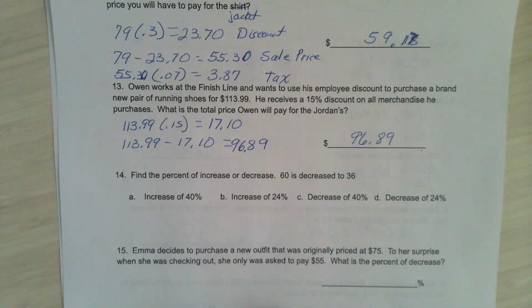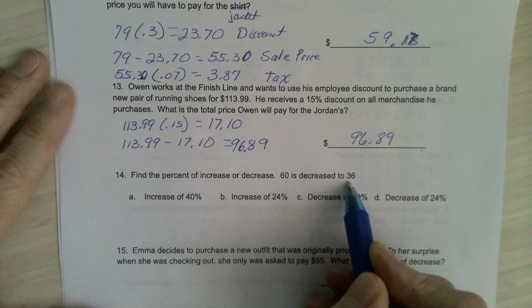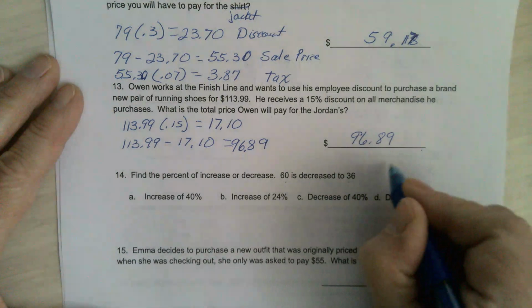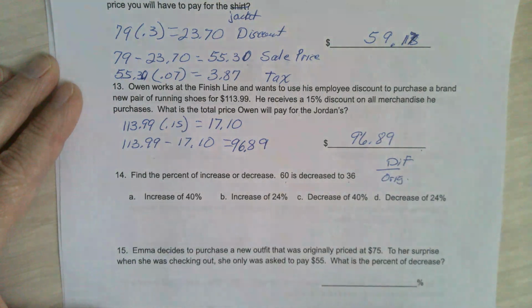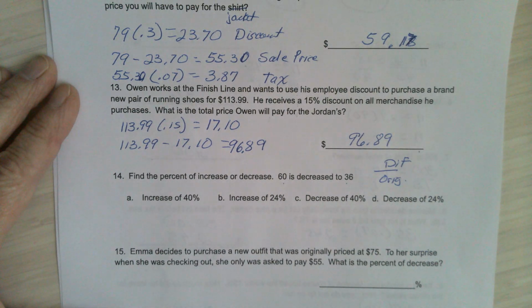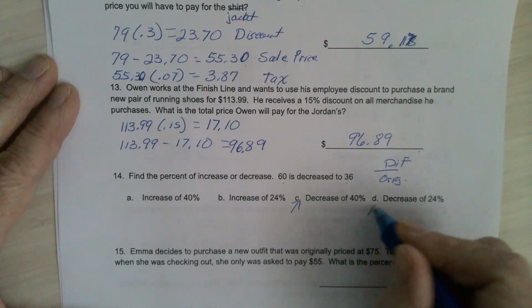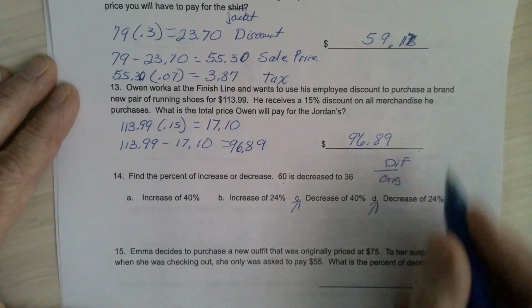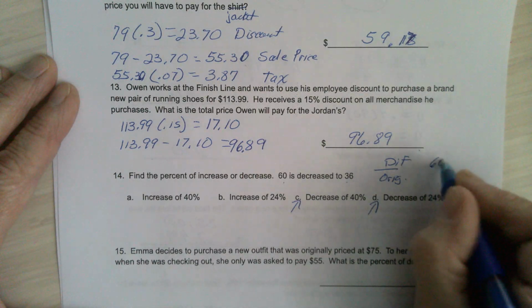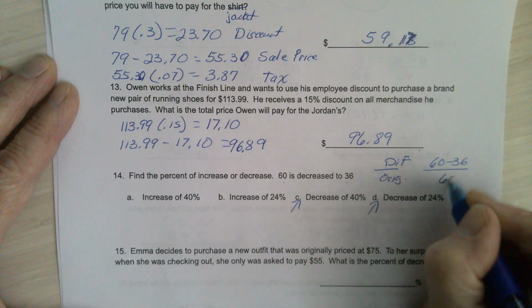Find the percent of increase or decrease. Now, 60 is decreased to 36. The percent of change is difference over original. That's the formula for percent of change. Now, this one's going to be a decrease, so it's either going to be C or D. 60 is decreased to 36. So what's the difference? 60 minus 36 over the original, which is 60.